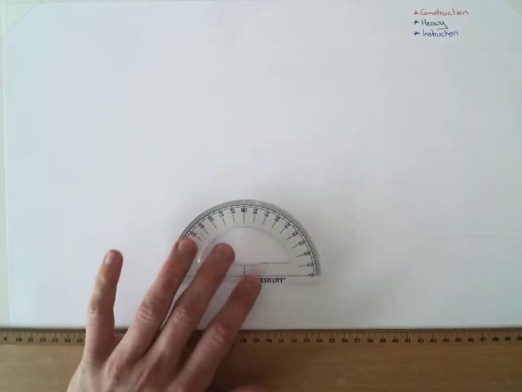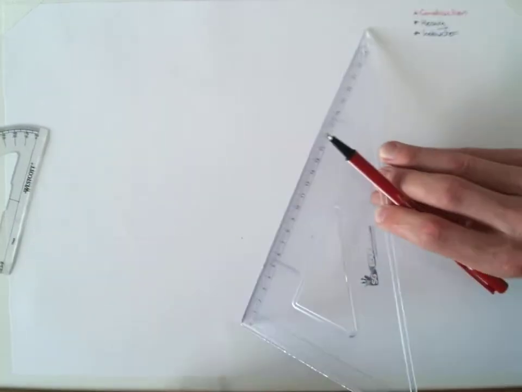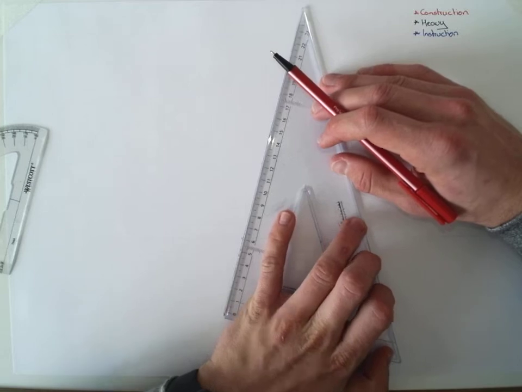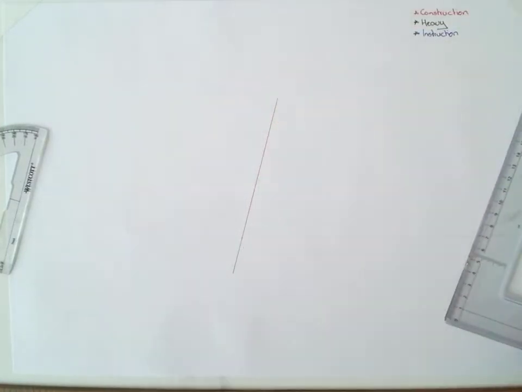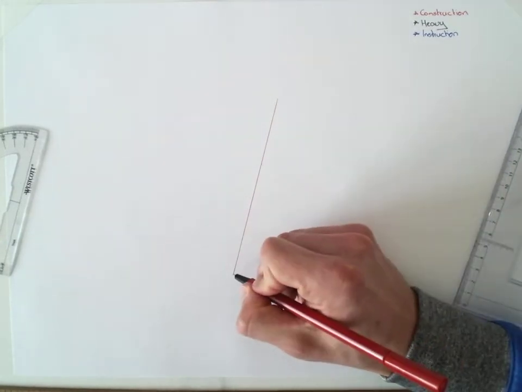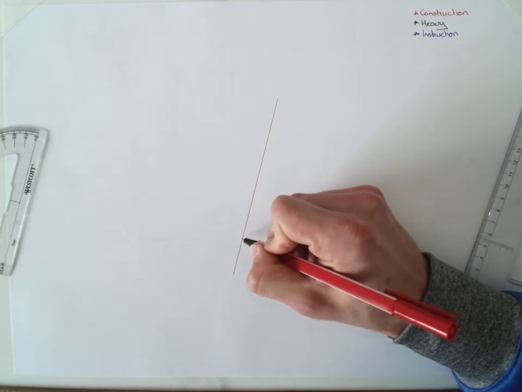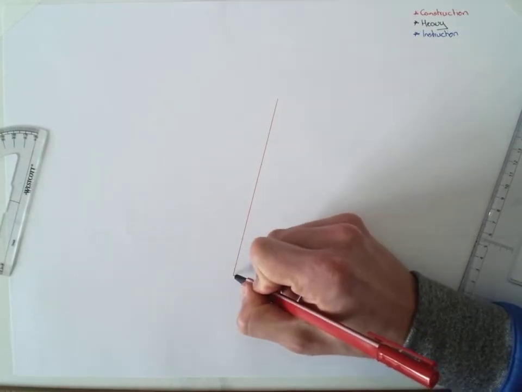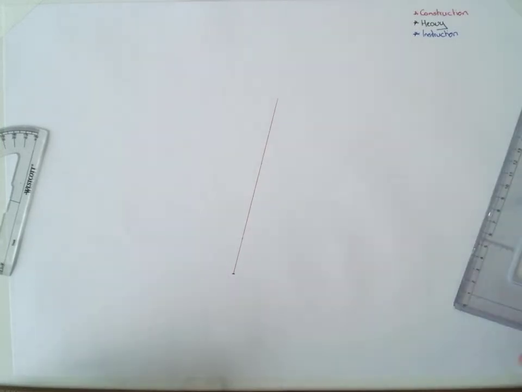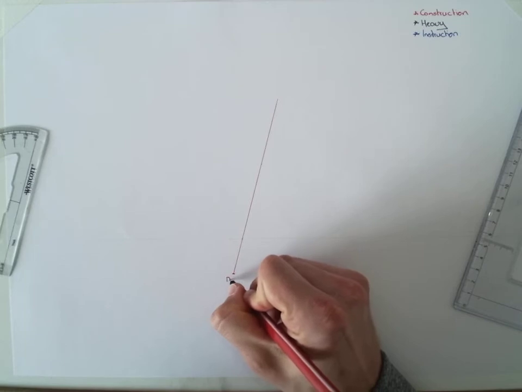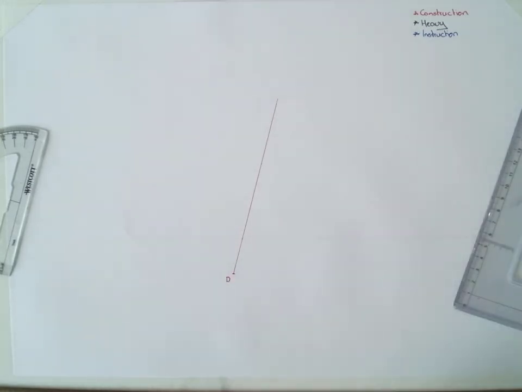So as always, anything in red is construction, black is heavy, and then blue is instruction. So that's a 75 degree line there. Alright, so I'm going to choose, will that be alright? Yeah, that'll be low enough. So I'm going to choose that point there, the bottom of the line, and that is going to be D. Alright, so that's going to be the vertex of my ellipse.